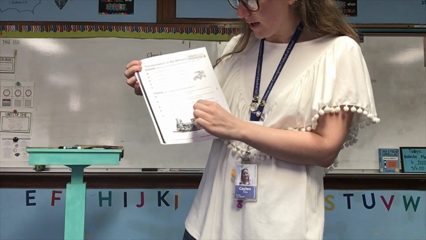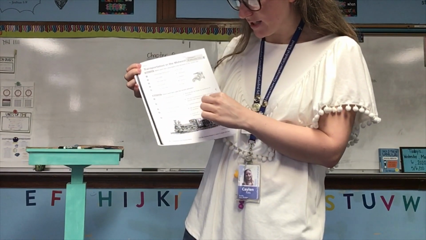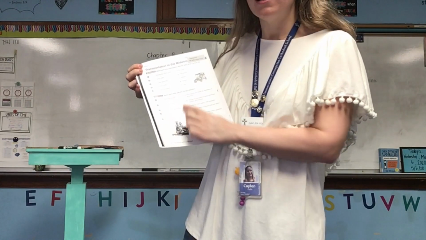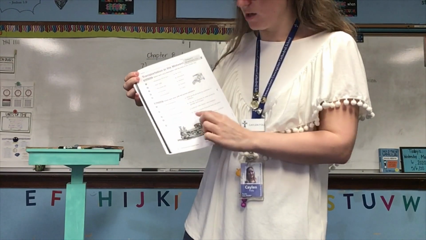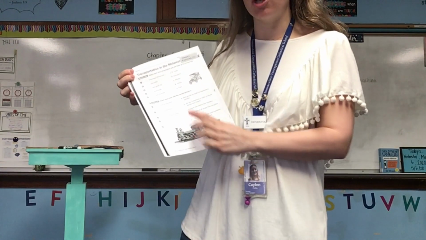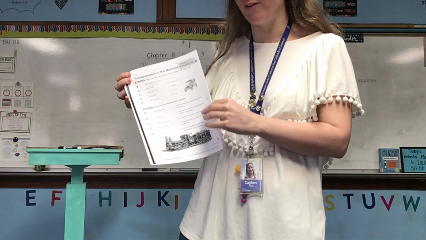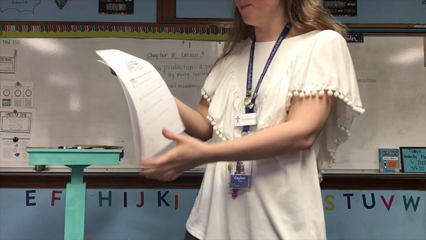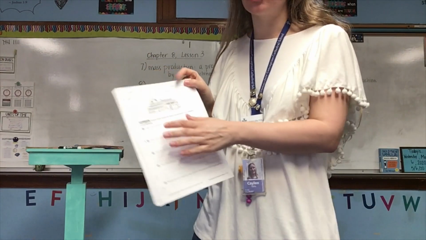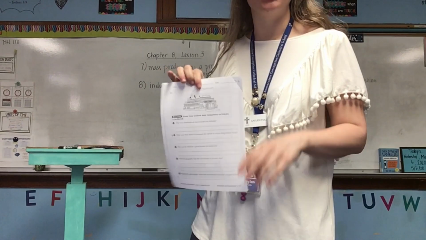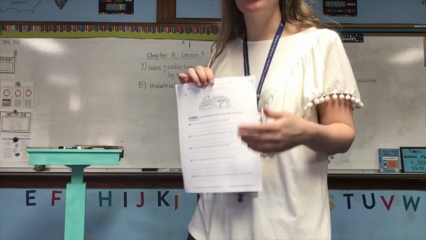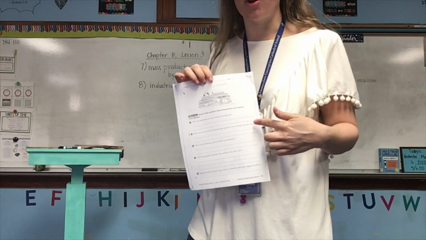The next part says match each term with the correct definition. So you have some vocabulary words, and then you're going to match them with the correct definition. You can use your vocabulary notebook for that. Then on the back, you have a few short answer questions. Make sure that you put some thought into it. Don't just quickly put an answer down. Make sure you check it. Make sure that the answer actually answers the question being asked.